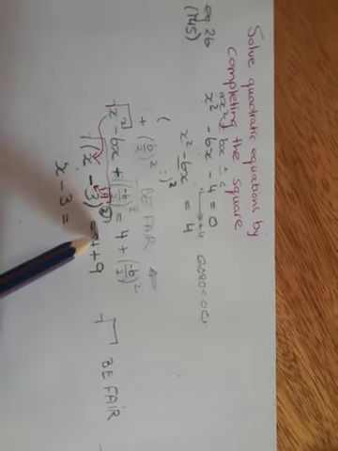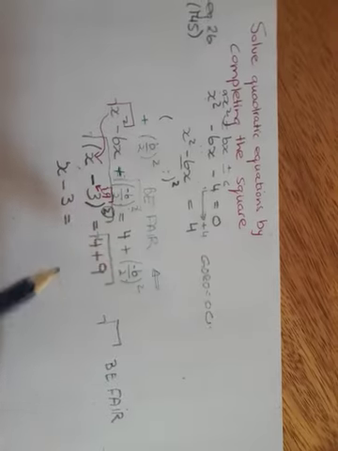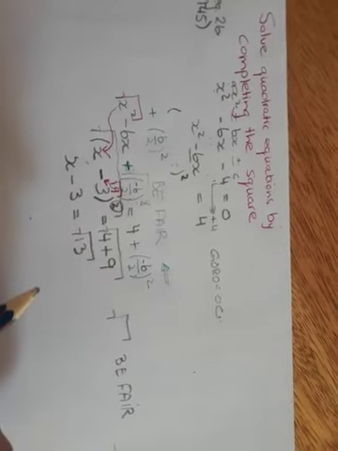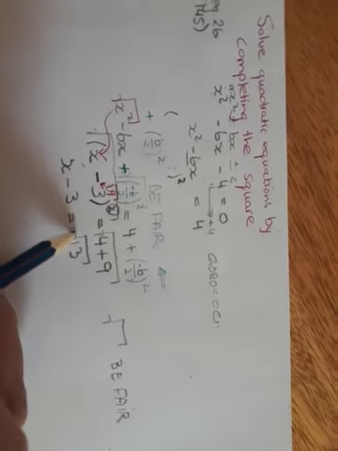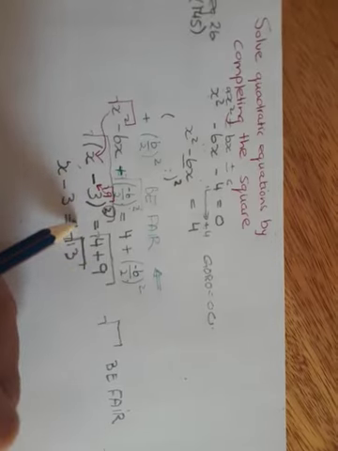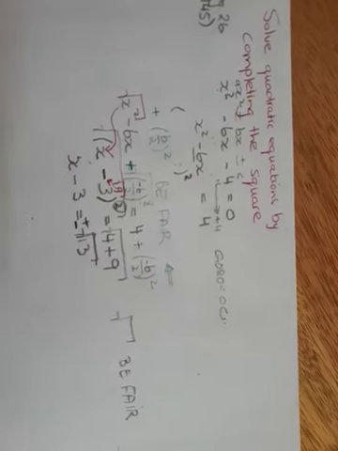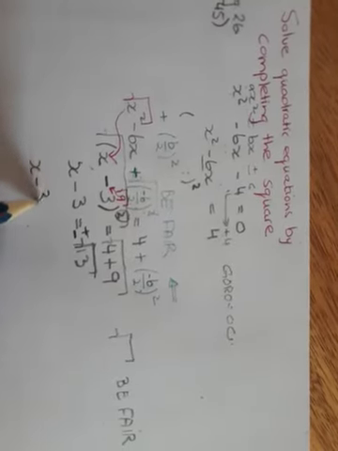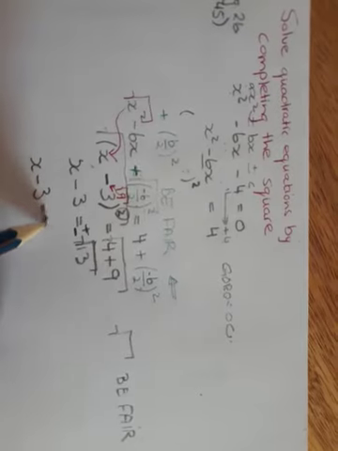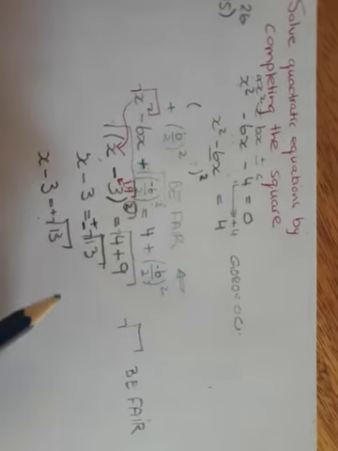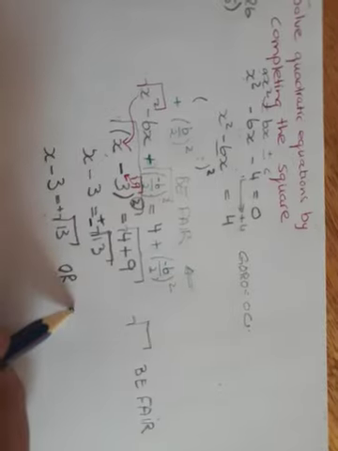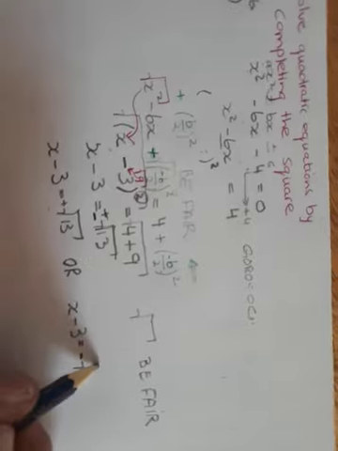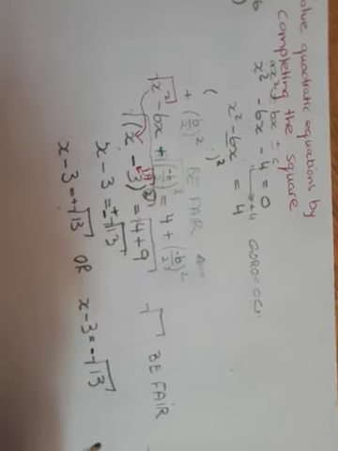And then, to be fair, I must take the square root on the right-hand side as well, which gives me the square root of 13. Now remember, because we are taking the square root, we must have a plus and a minus in front. So it gives me x minus 3 equals the positive square root of 13, or x minus 3 equals the negative square root of 13.